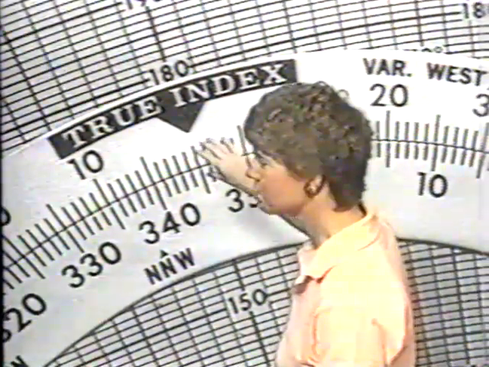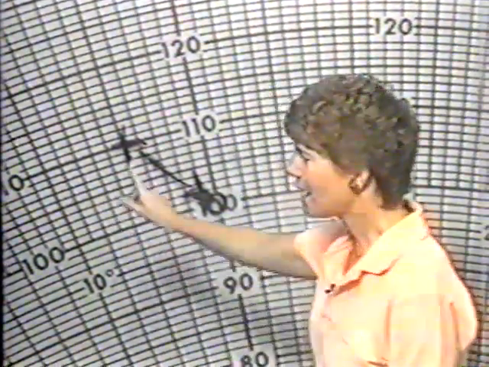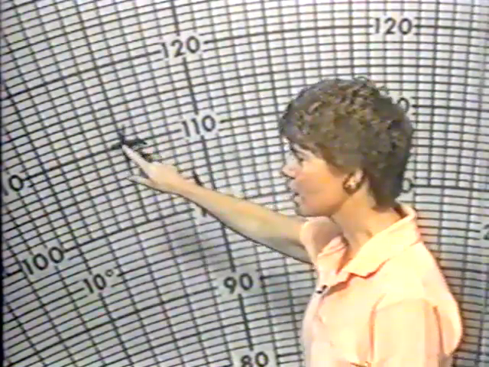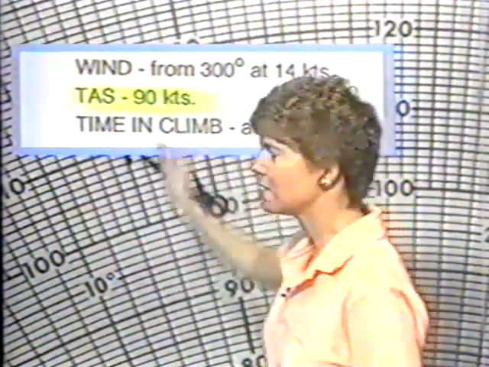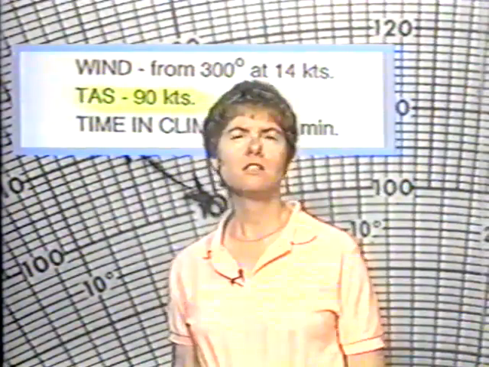Once we've got our true course, 345, set under the index, we look back at the center of the clear plastic disc. And when we look at the center, that X, which represents our wind, we want to put it on our true airspeed. So we need to know what our true airspeed is. And when we take a look at the information they give us, our true airspeed turns out again to be 90 knots.